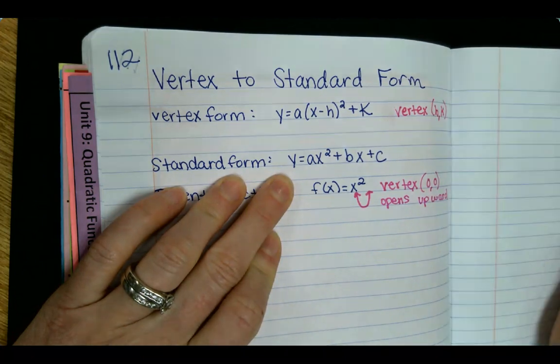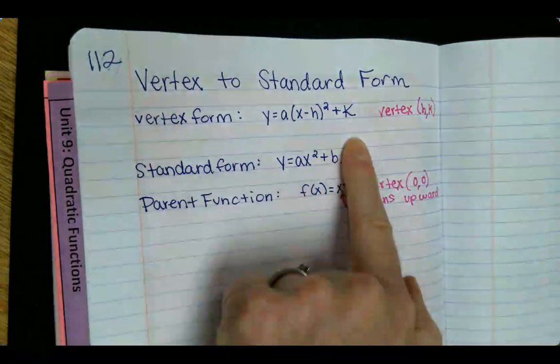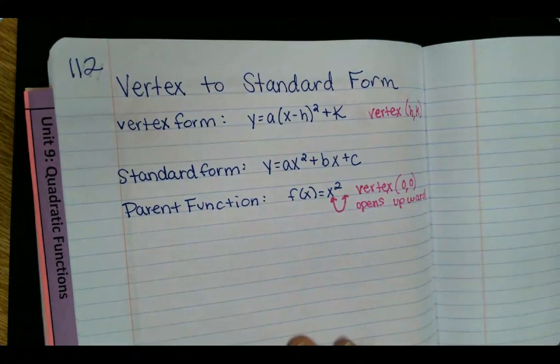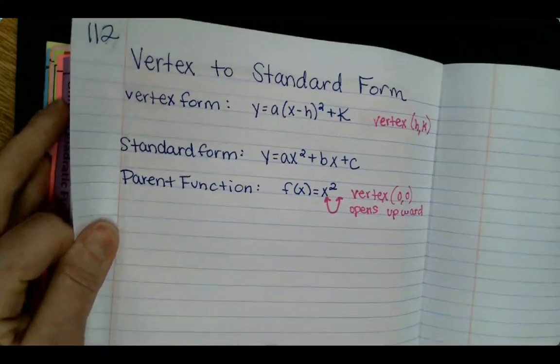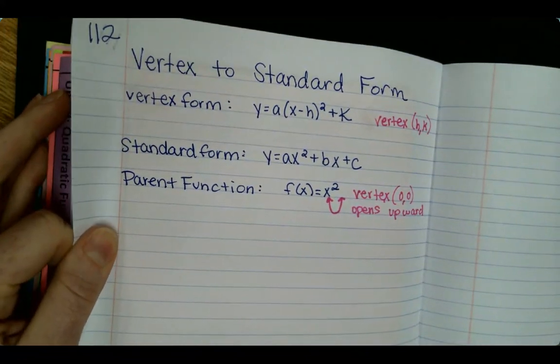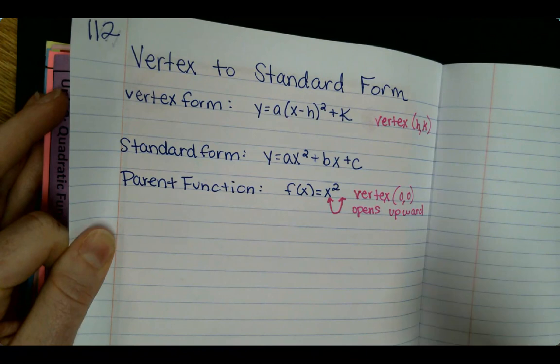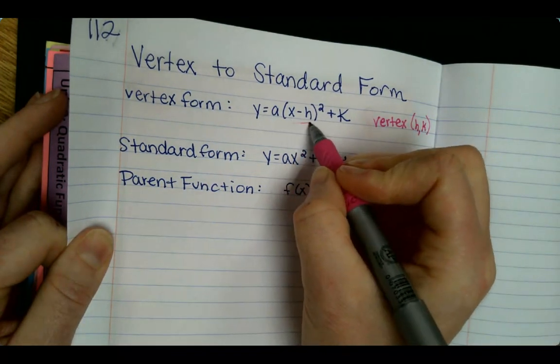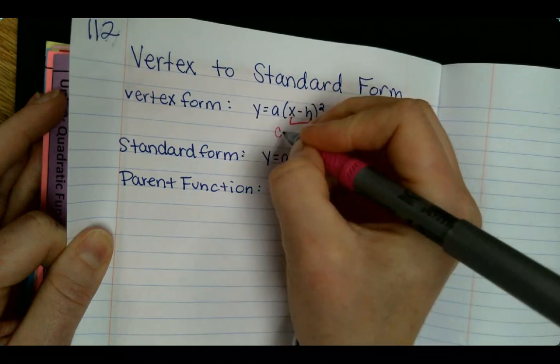Whatever values are in the HK spot, that's your vertex. So for whatever values with X, which is your H, this is your crazy X, so don't forget it does the opposite.